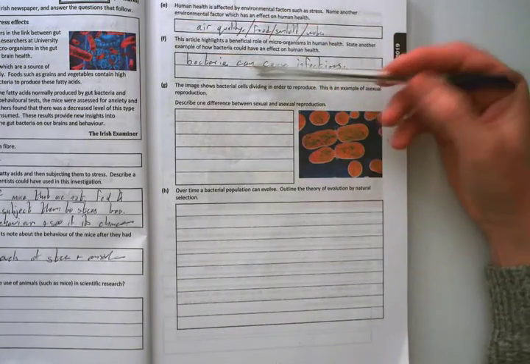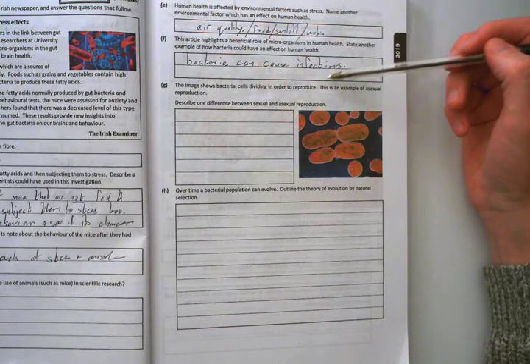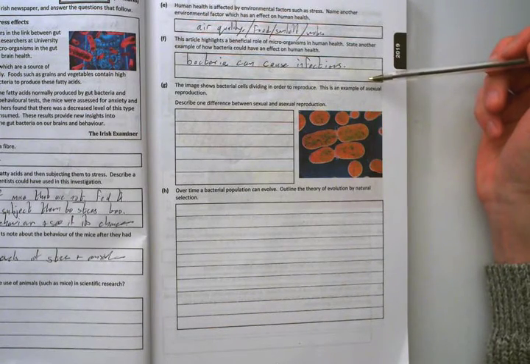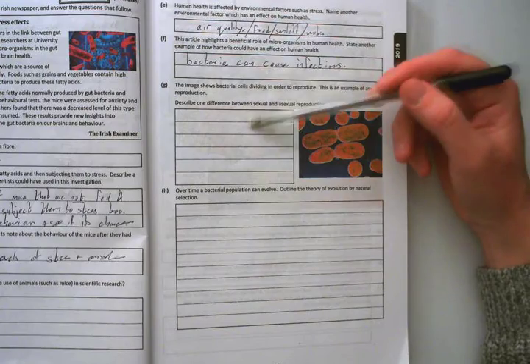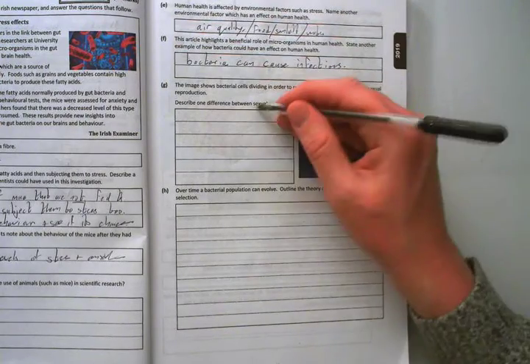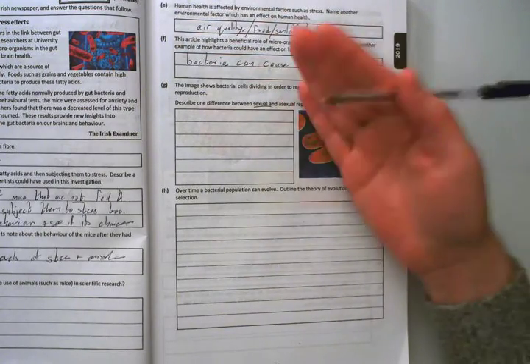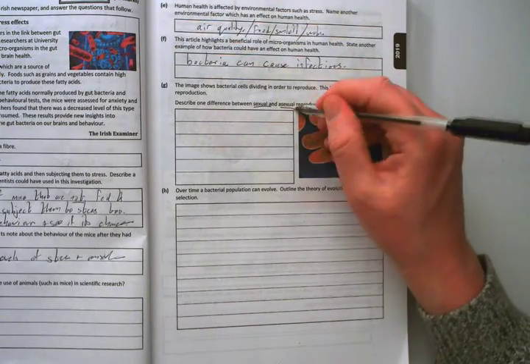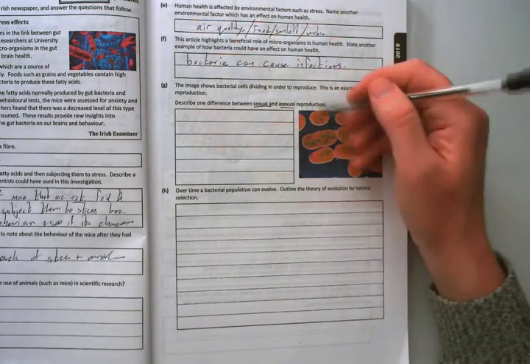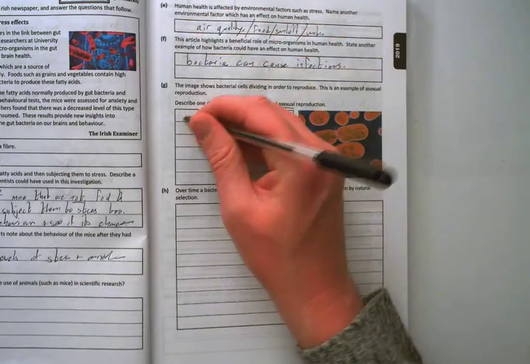The image shows bacterial cells dividing in order to reproduce. This is an example of asexual reproduction. Describe one difference between sexual and asexual reproduction. Well, in sexual reproduction, you need a male and a female. In asexual reproduction, it's just the one thing that's going to split. You don't need the two parents. So that would be one big difference.